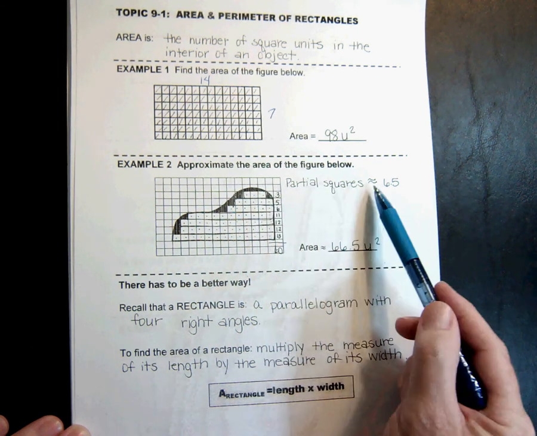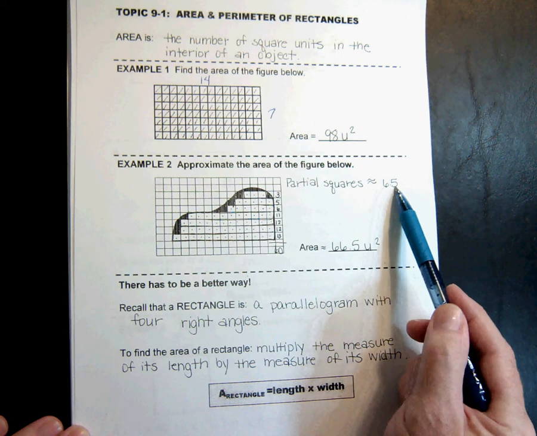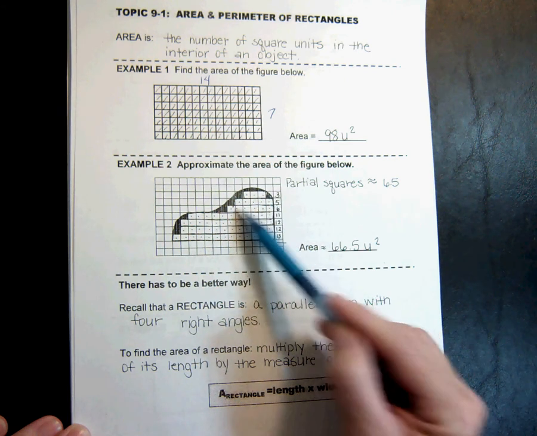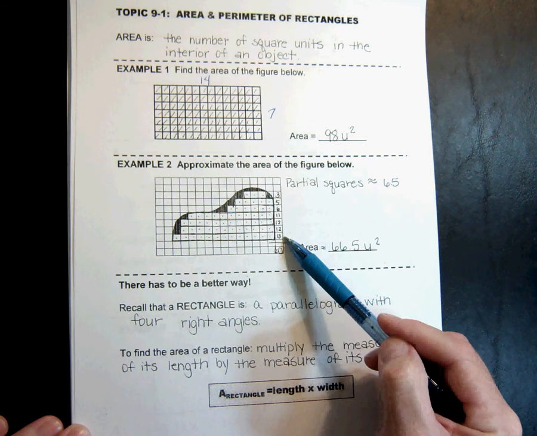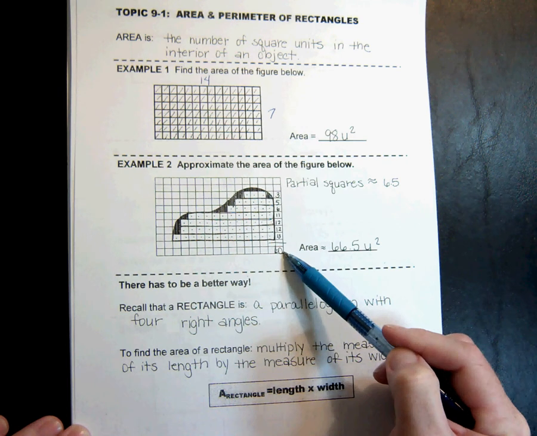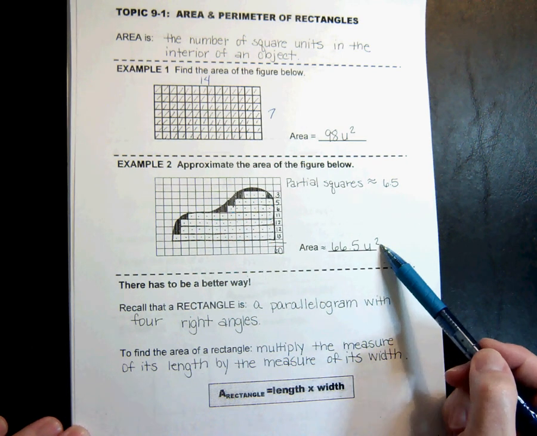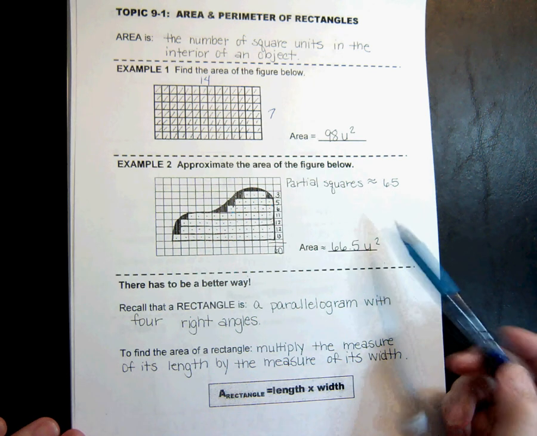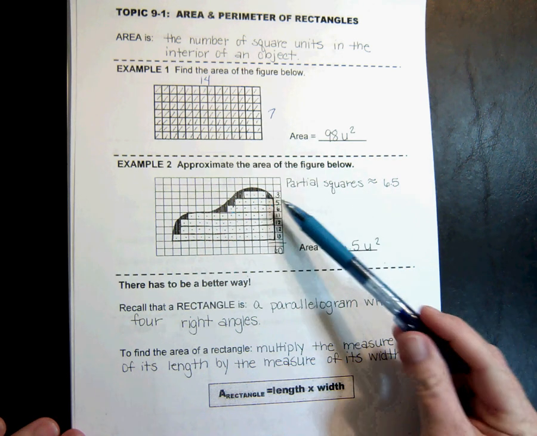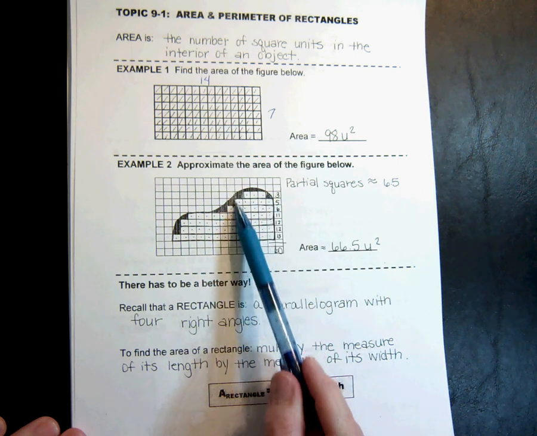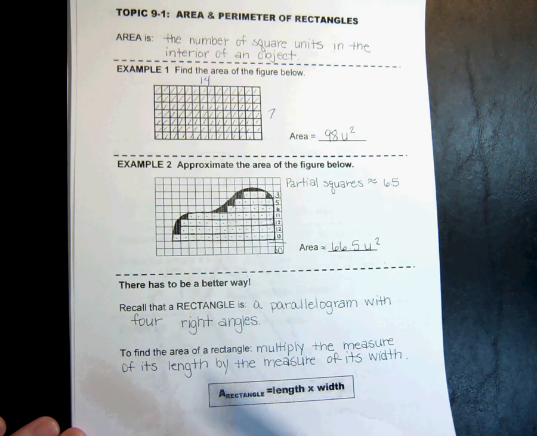So it's just an approximation of about 6.5 of the shaded ones, and then all the ones that were not shaded, you can just start adding them up. This just totals up the rows. So 60 and 6.5 is 66.5 units squared. So that's just an irregular shape where you can take partial units and break up what's called composite figures on the inside and add them all up.